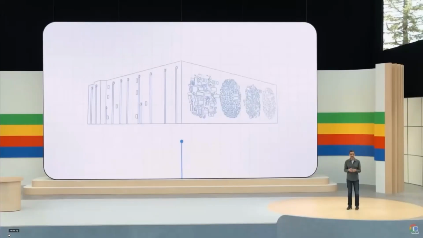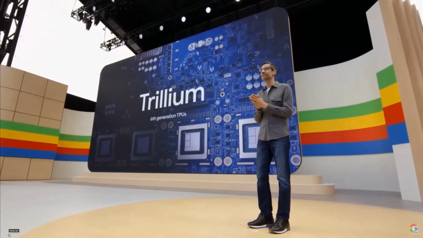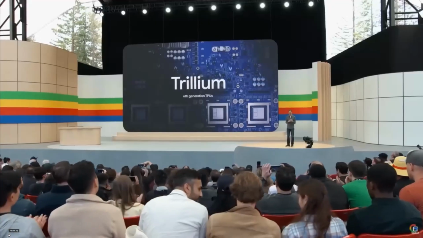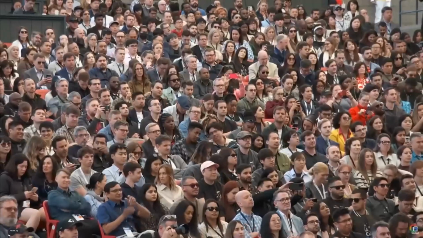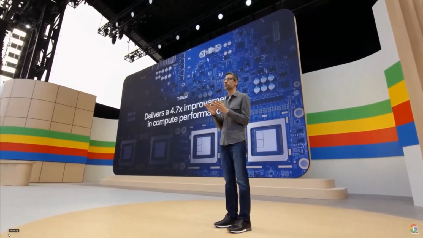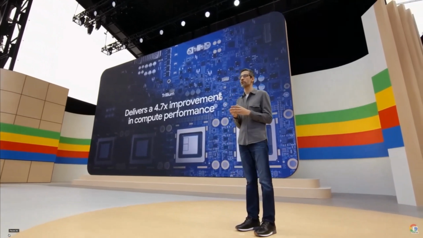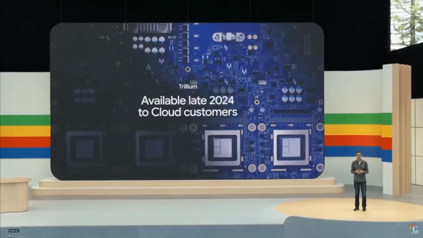Today, we are excited to announce the 6th generation of TPUs called Trillium. Trillium delivers a 4.7x improvement in compute performance per chip over the previous generation. It's our most efficient and performant TPU today. We'll make Trillium available to our cloud customers in late 2024.